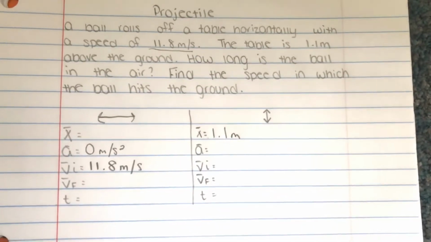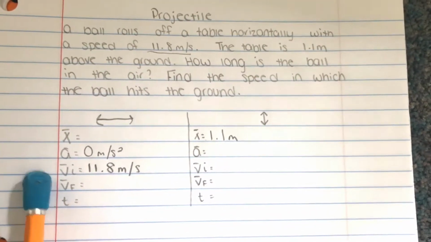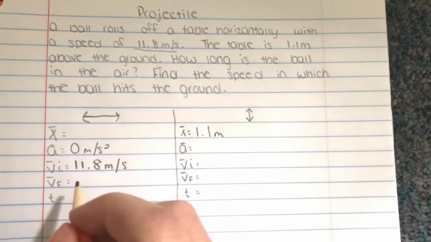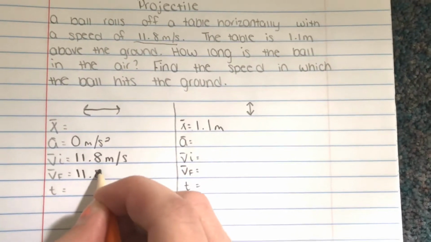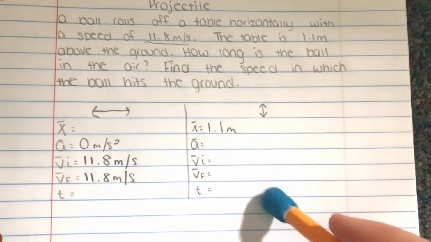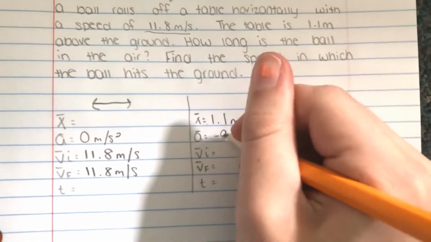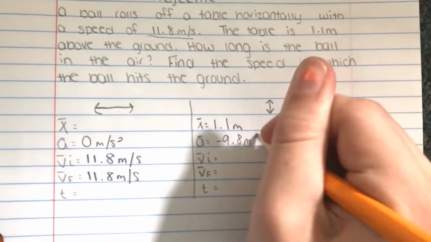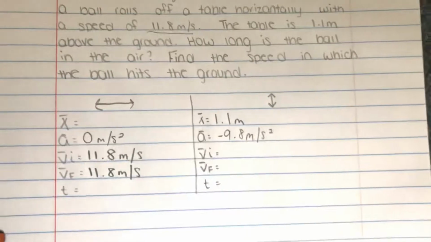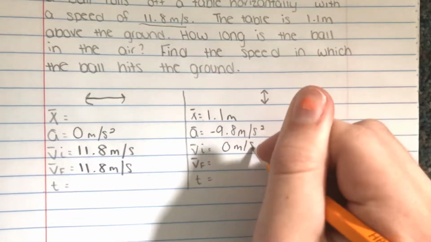And because you're not accelerating, the initial velocity and the final velocity are the same. So the final velocity will also be 11.8 meters per second. For vertical, we know it involves free fall, so the acceleration is negative 9.8 meters per second squared. The initial velocity is 0 meters per second.